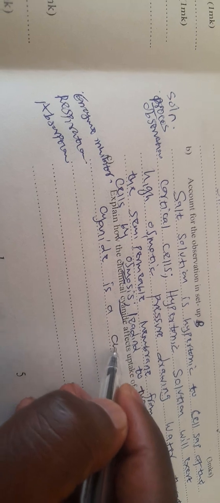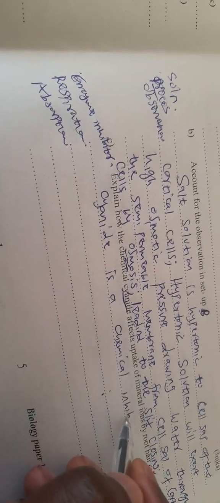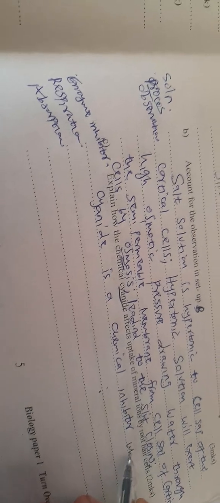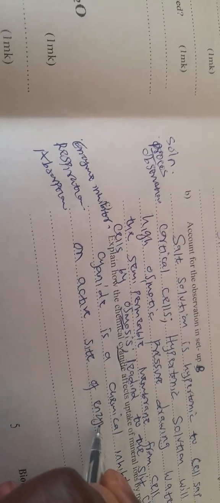So the last answer should be on absorption. Let's now discuss or write about those three things that are required. So we are speaking about what? Cyanide is a chemical inhibitor, which binds on the active site of enzyme. You get your first mark.